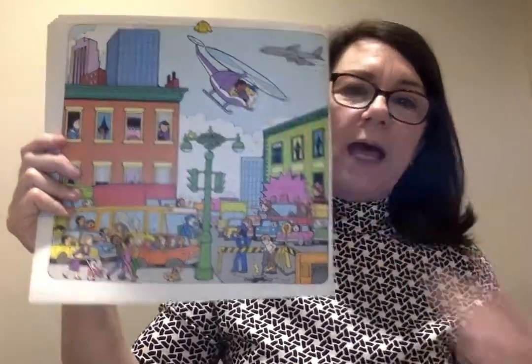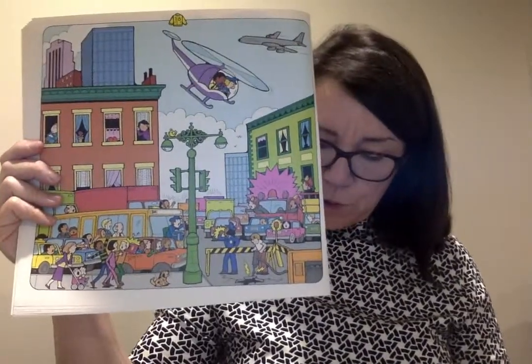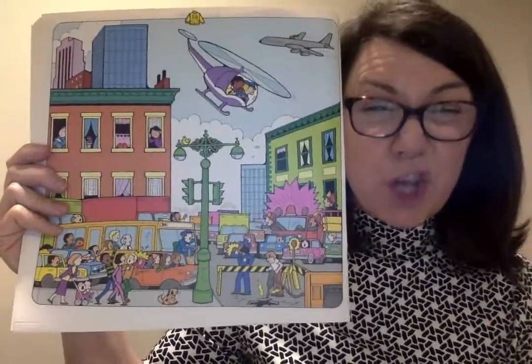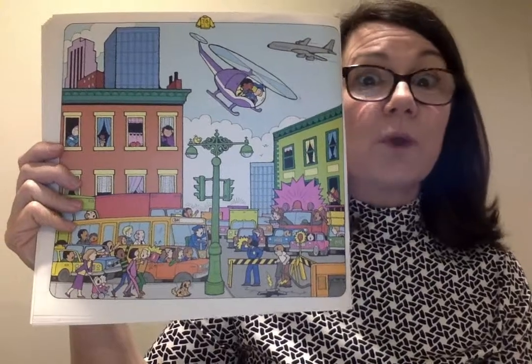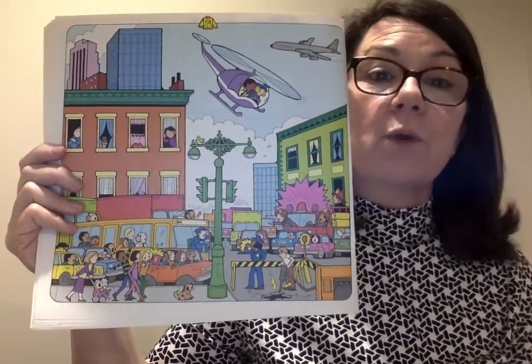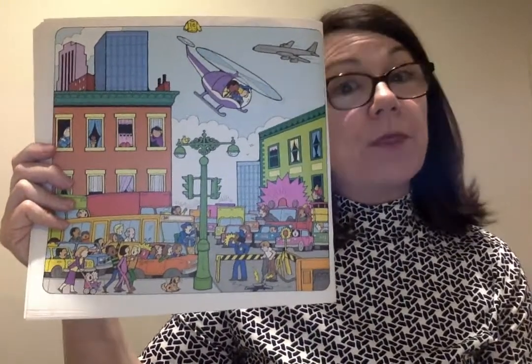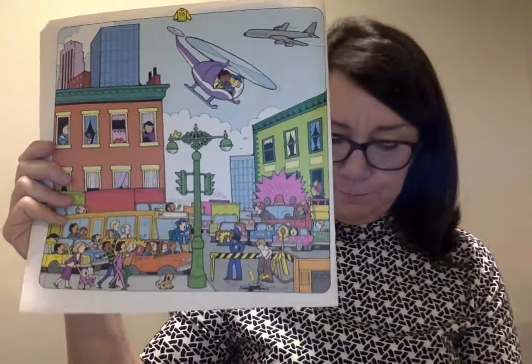And you'll notice there's the helicopter up here. Well, there's a person in the helicopter, and his name is Jim Jansky. And he does reports on traffic and what's going on in the city so that people know what's happening.